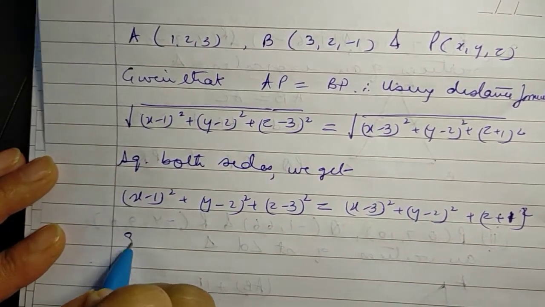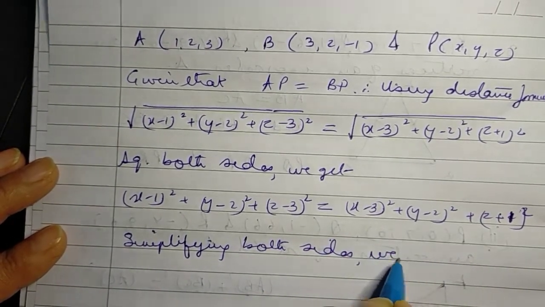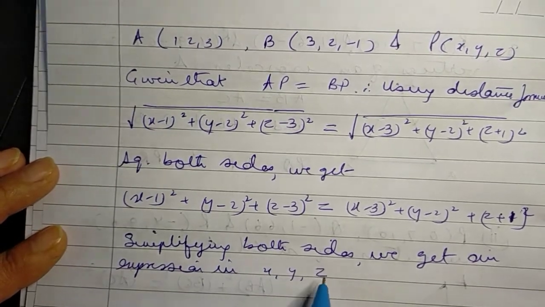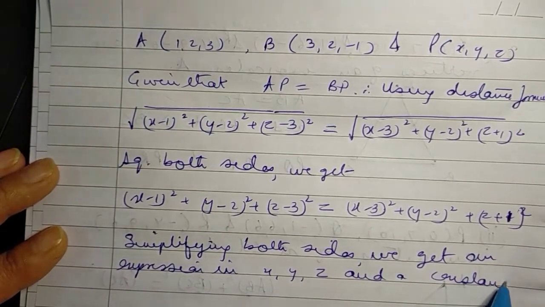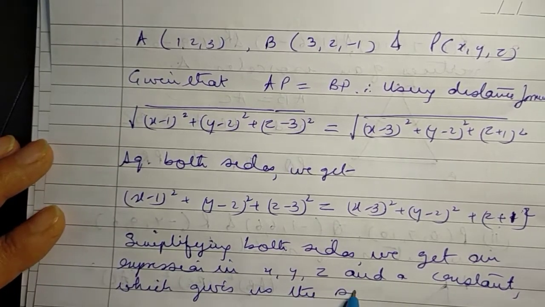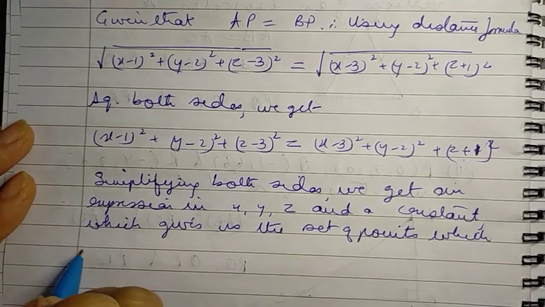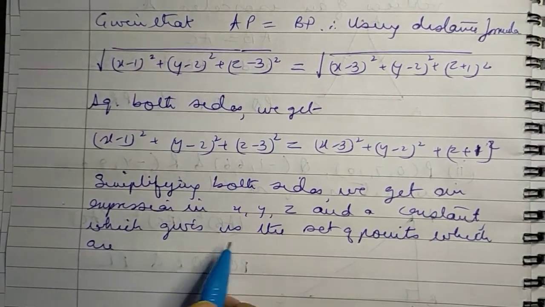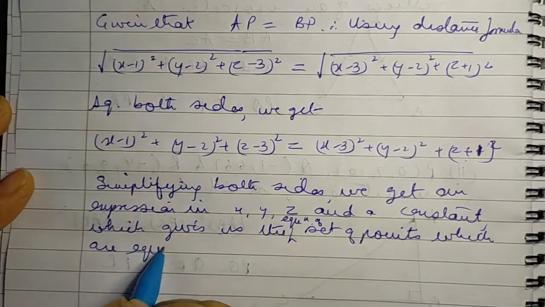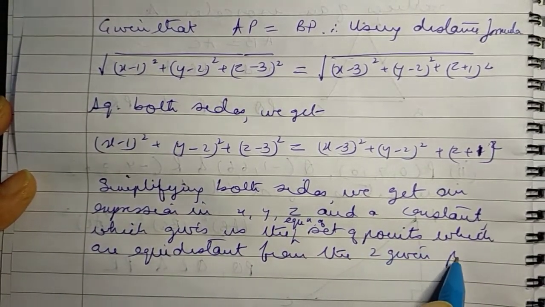So simplifying both sides, we get an expression in x, y, z and a constant, which gives us the equation of the set of points which are equidistant from the two given points.